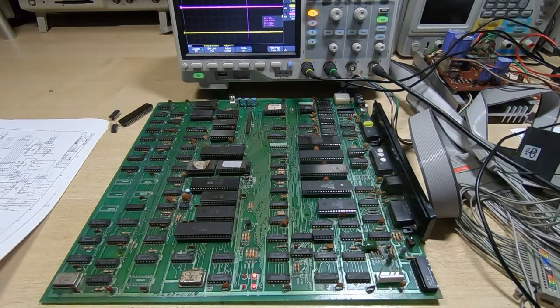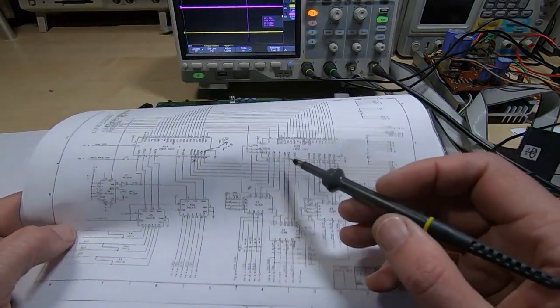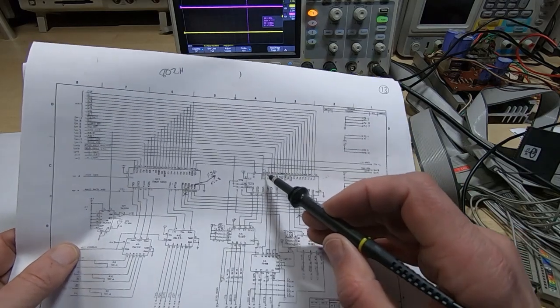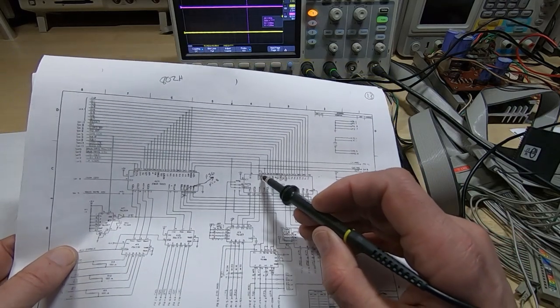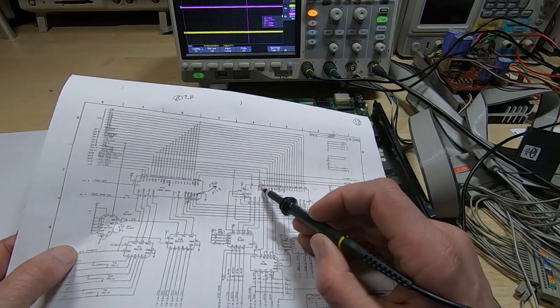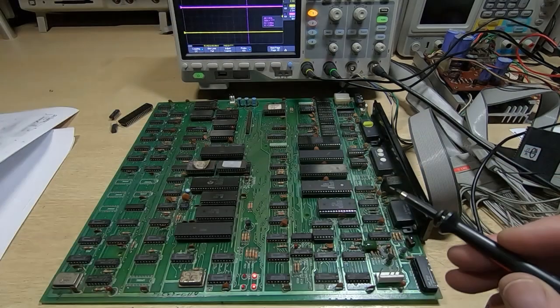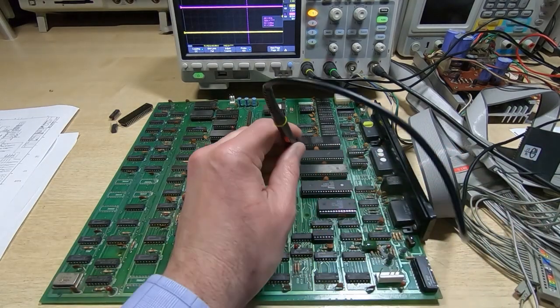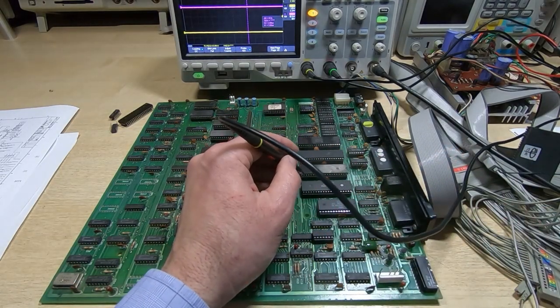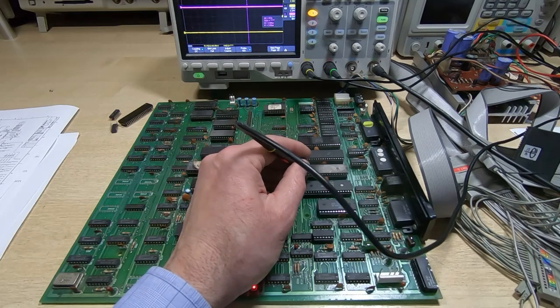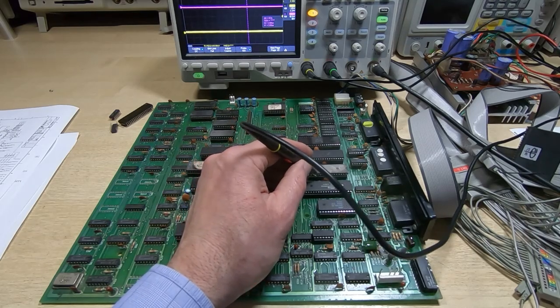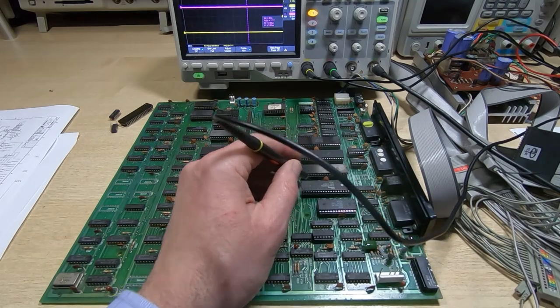We'll test the clock pins on the second channel. So that's these 2 pins, and they're pins 27 and 28. So we'll check those pins. And no clock there either.